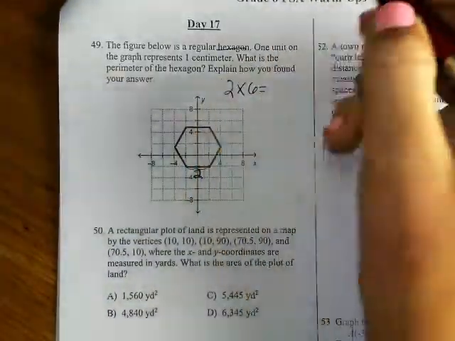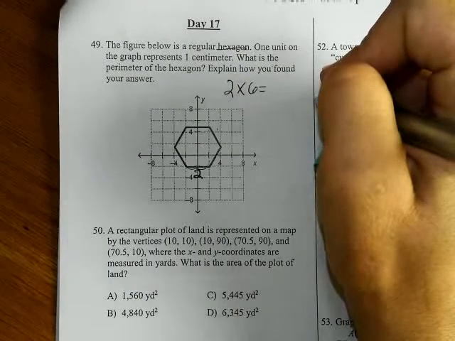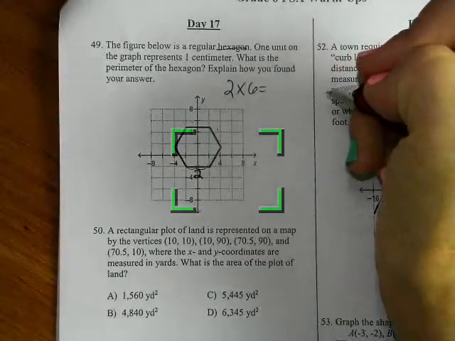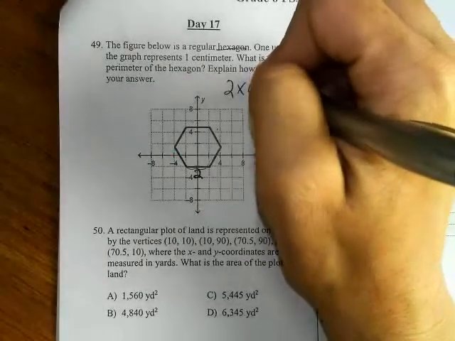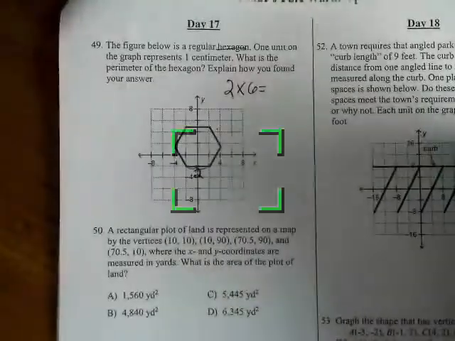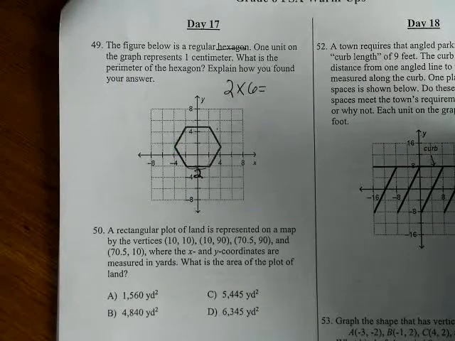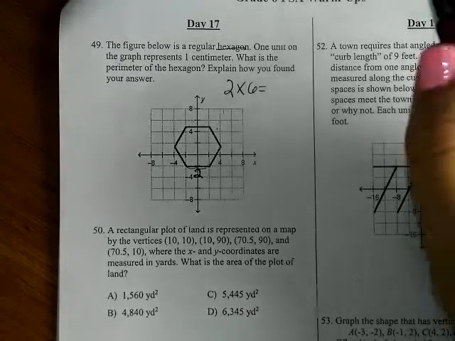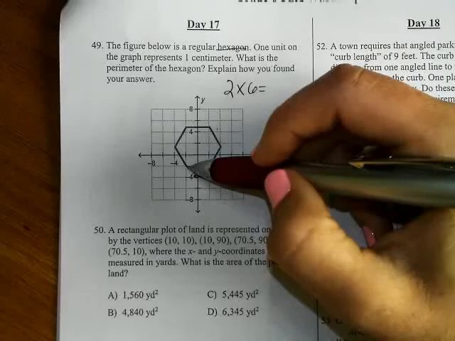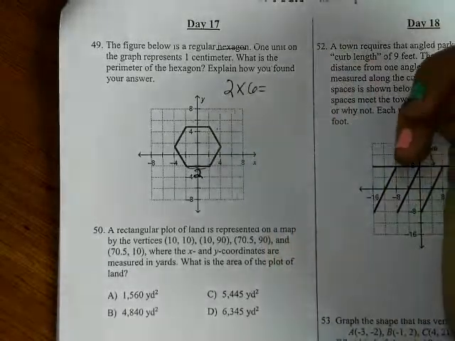2 times 6 makes the... well, let me double check. Hold on. What's the perimeter of the hexagon? Oh, I'm sorry.